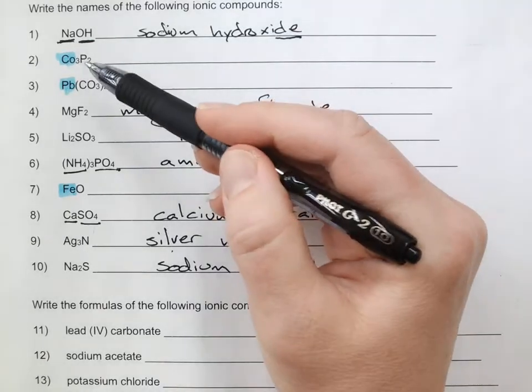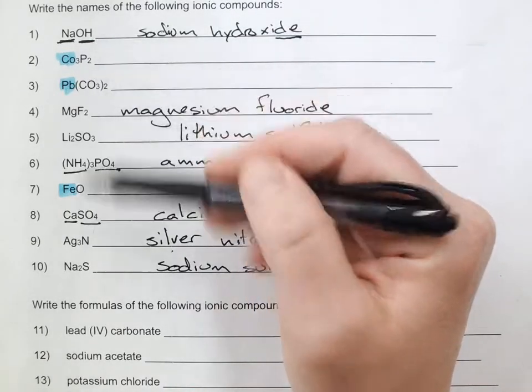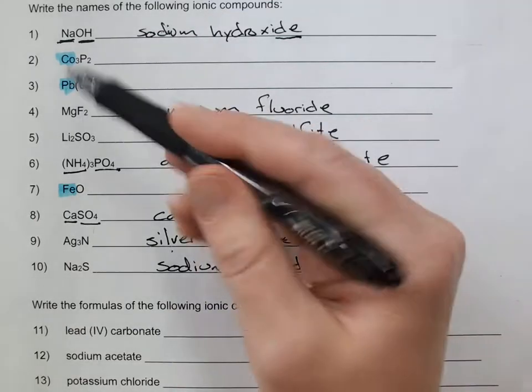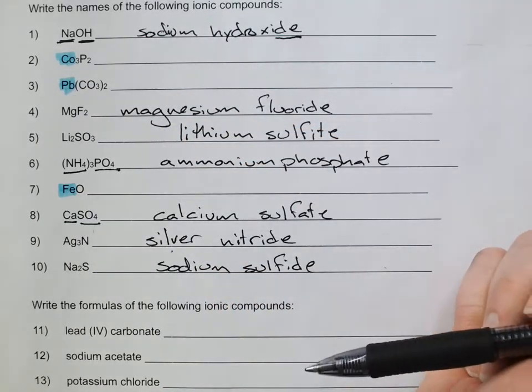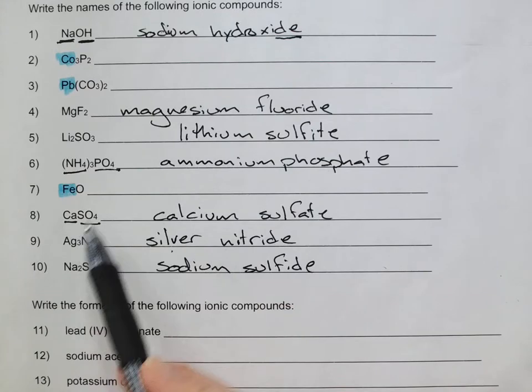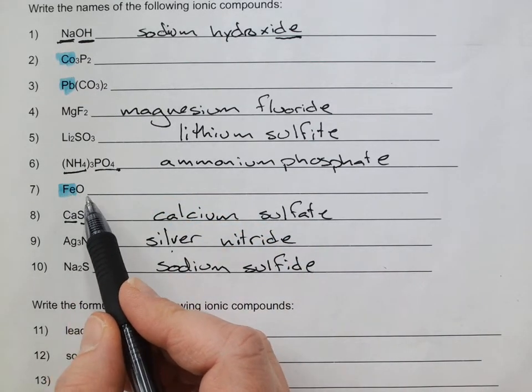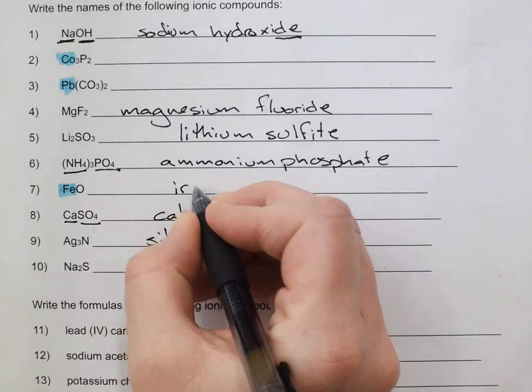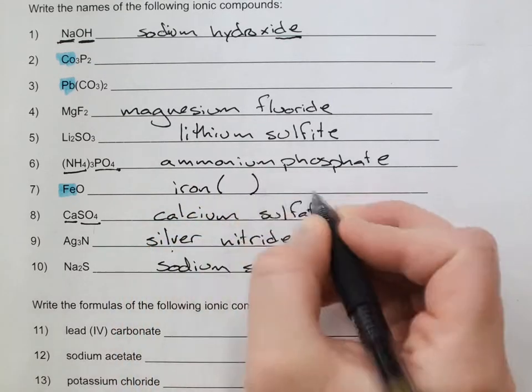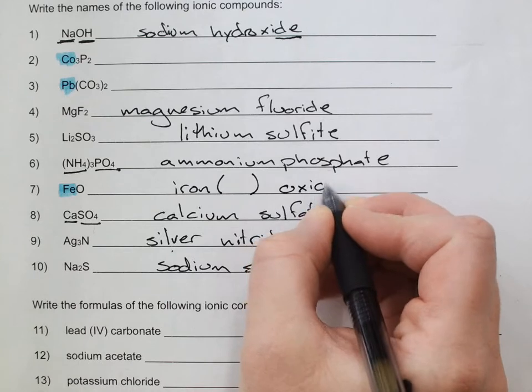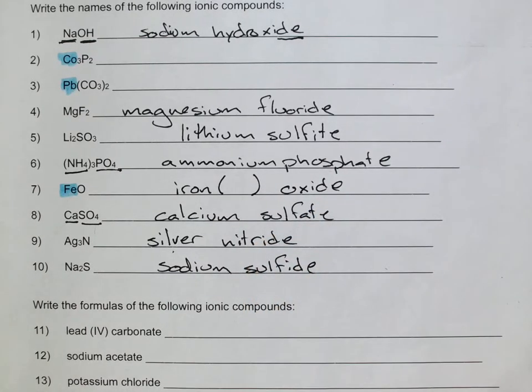Okay, now I left these guys for last because they're tricky. Why? Well, the metals can form more than one possible ion. So I'm actually going to work my way around here. FeO, iron oxide, right? But the question is, which iron?